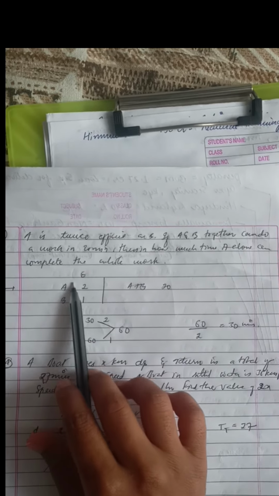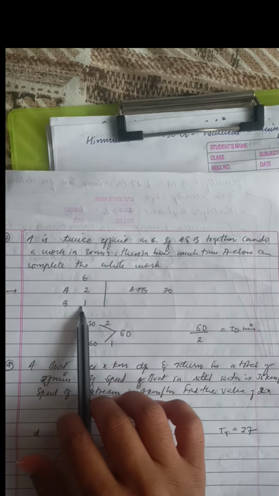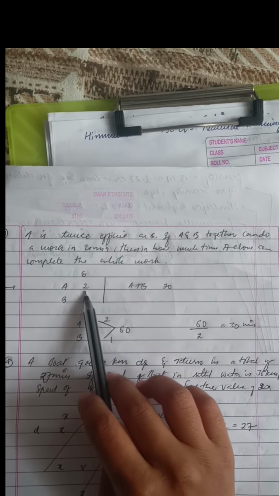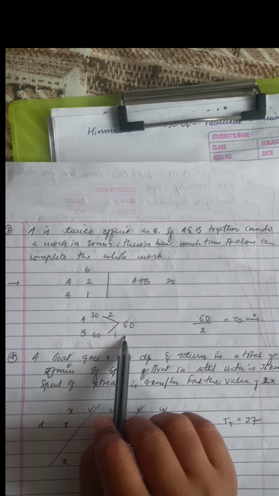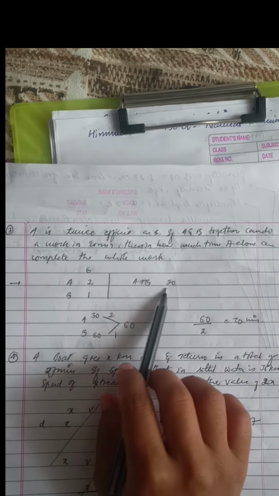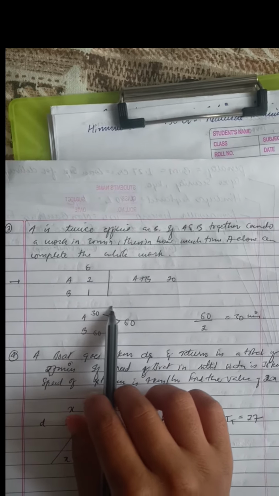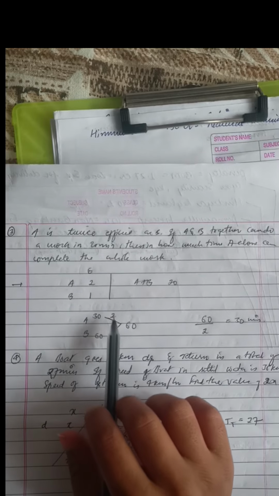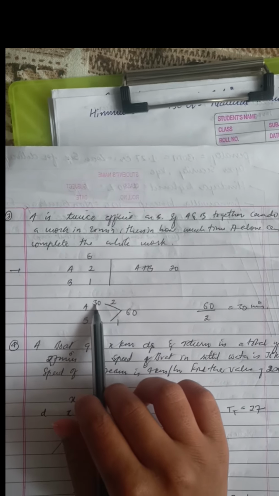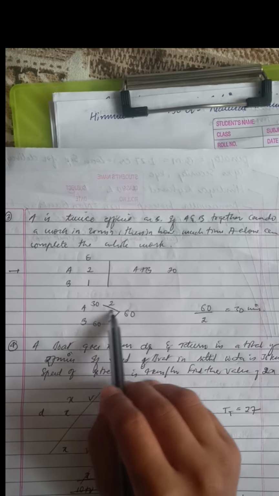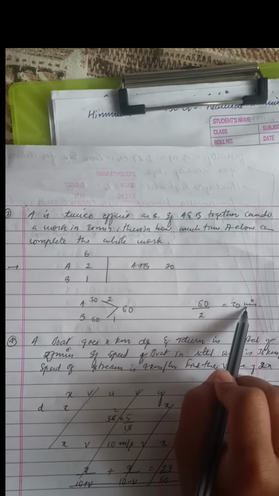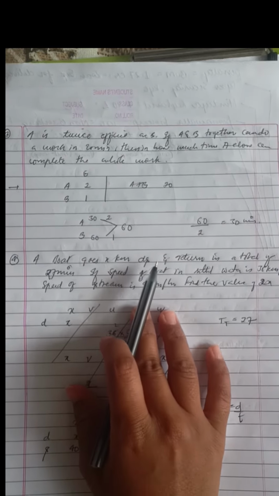Since we know the efficiencies of A and B, if I multiply the efficiency with the time, I'll get the total work, which is 20 into 3. So 20 into 3 will be 60. Then A alone can complete the work in 60 divided by 2, which is equal to 30 minutes. Okay, this is the answer.